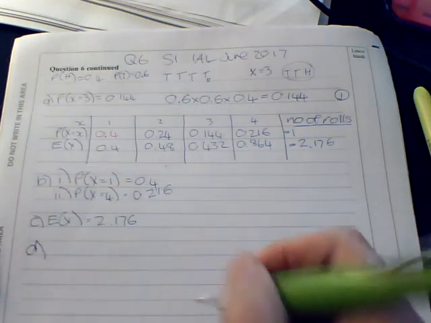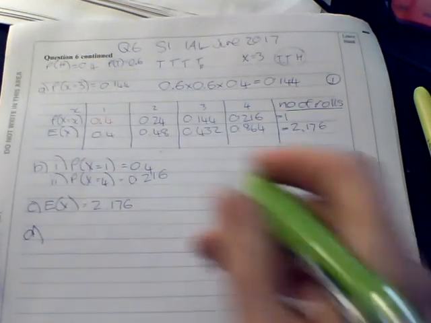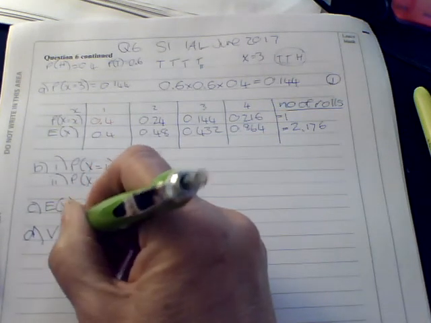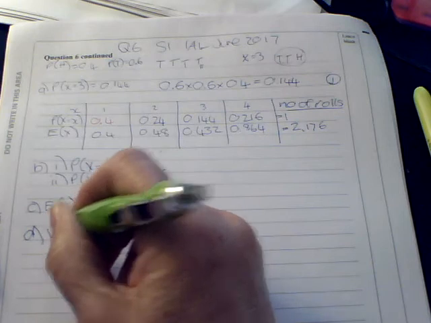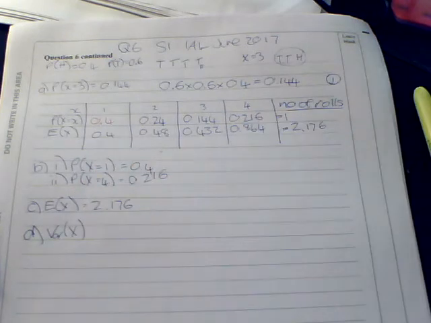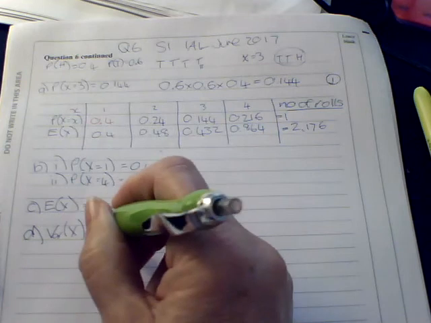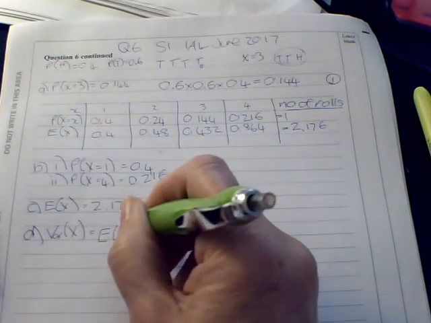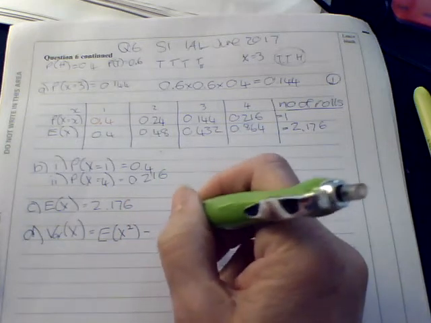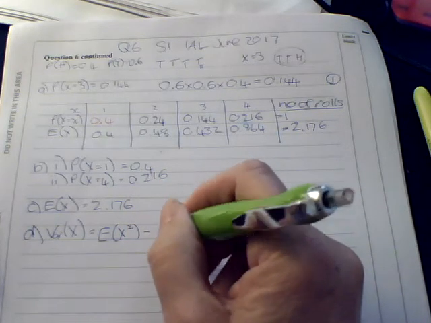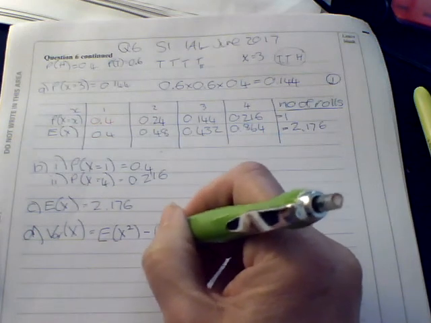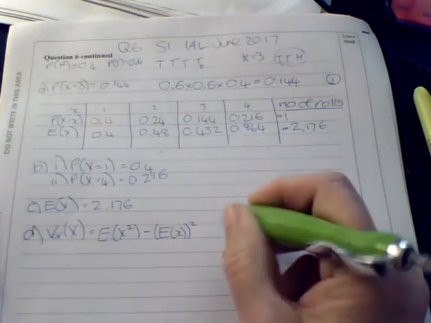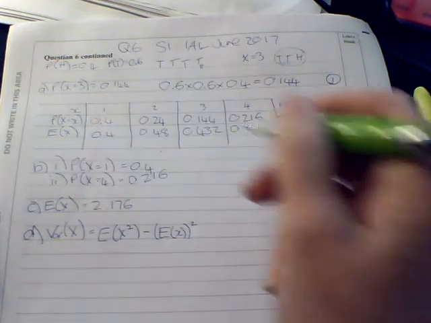Okay, part D, find the variance of x. So the variance of x is the expected value of x squared, take away the expected value of x, squared. So this is what we've already got here.